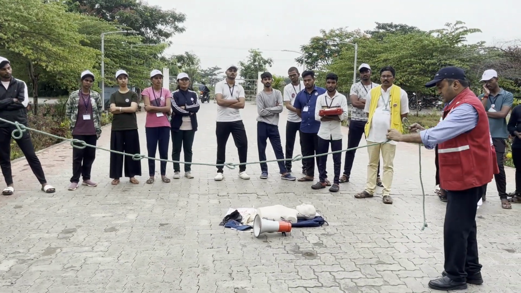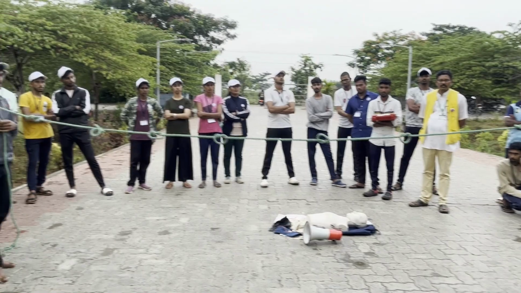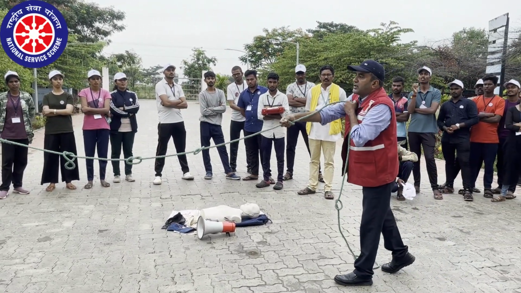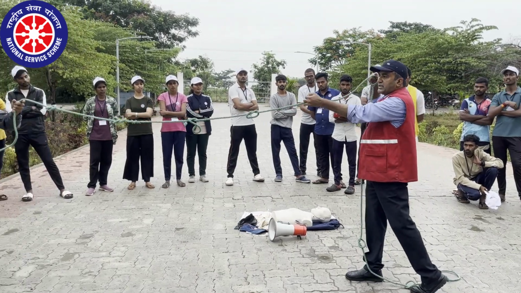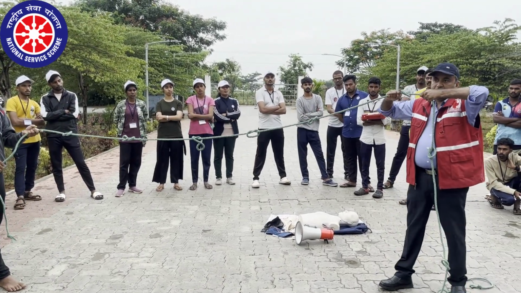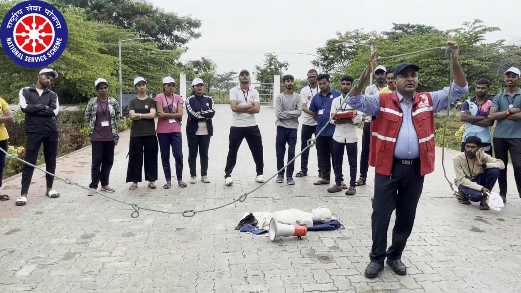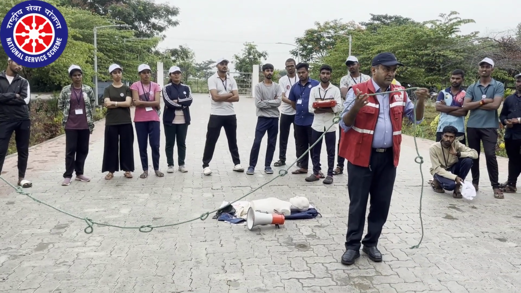If you are simply throwing the rope, that may not be useful. So this is useful. You can use this to come out of the water very easily compared to a plain rope. So these hundreds of knots you can make within a few minutes. It's called multiple knots.